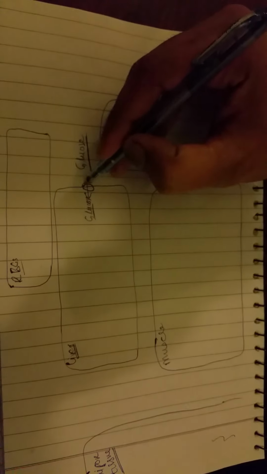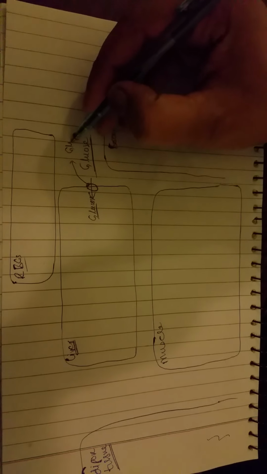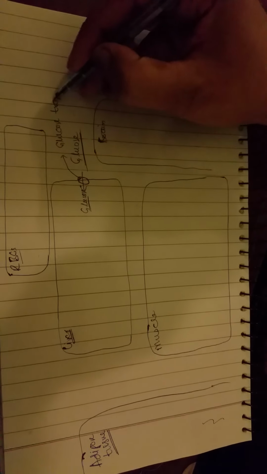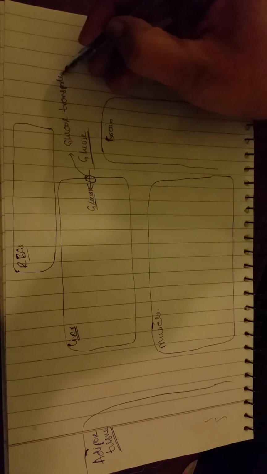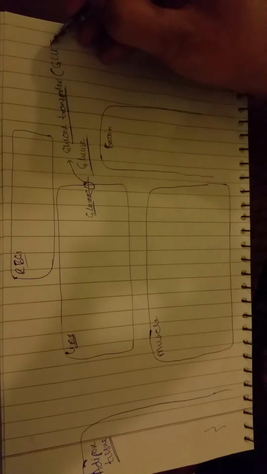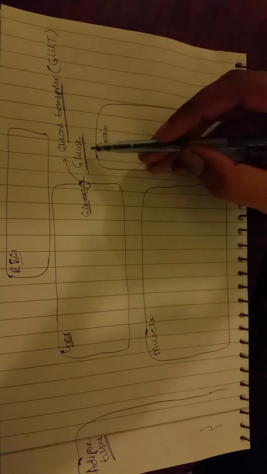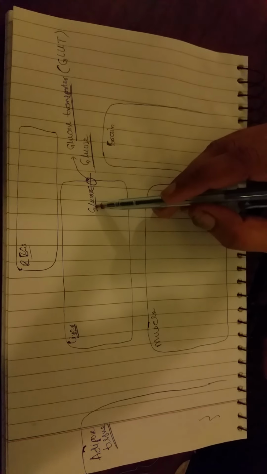Fine? You see that. So here, for instance, we have glucose. And that glucose goes to the liver by crossing the cell membrane of the cell, and here there is an important transporter which is called glucose transporter. I will explain this in detail, what glucose transporters are and what their types are, when I will be discussing glycolysis. So that glucose which is now in the blood goes to the liver.